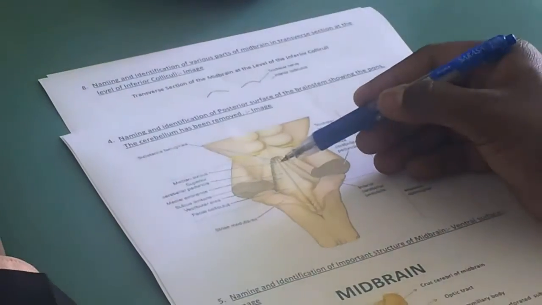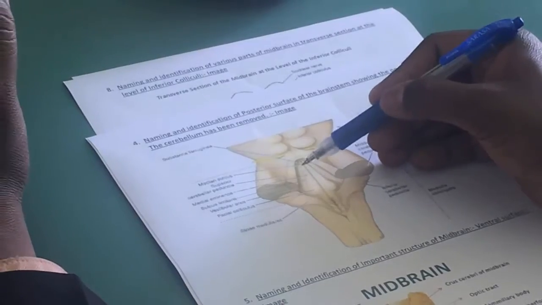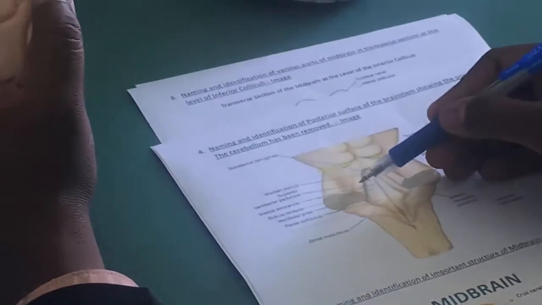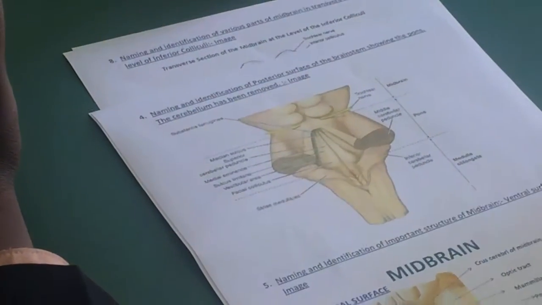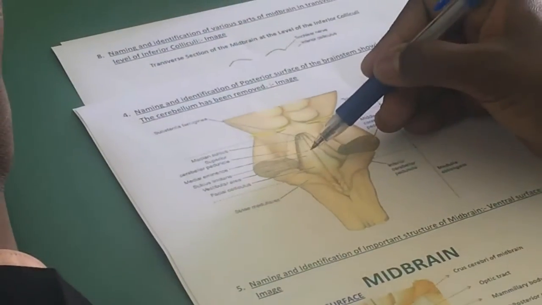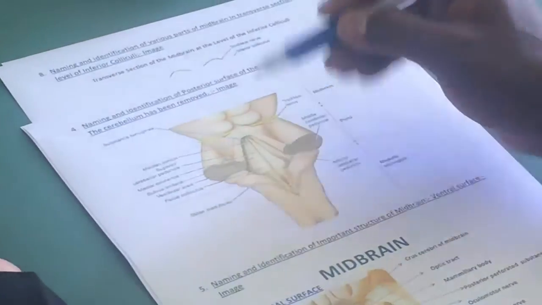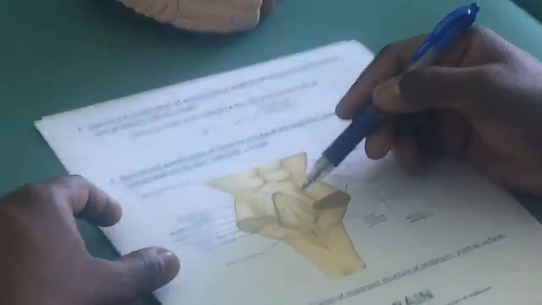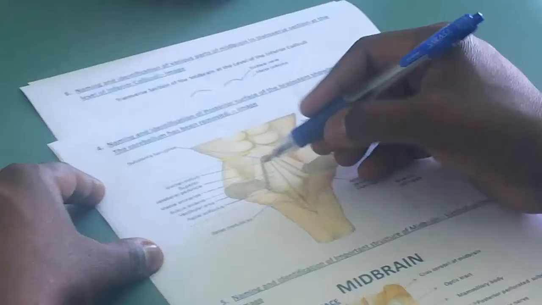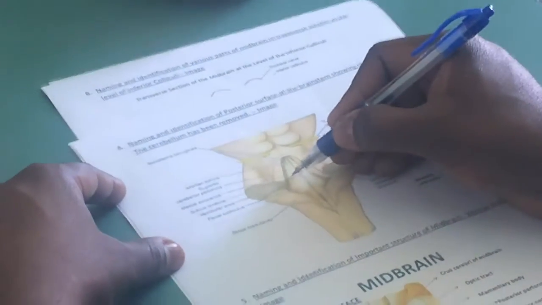Superior cerebellar peduncle. What is the superior cerebellar peduncle? I told you, this is the one which is going to connect to the cerebellum. Superior cerebellar peduncle, this one. Medial eminence. Eminence means something elevated. Sulcus limitans, which limits the eminence. The eminence is like this and it will end, so this is called the sulcus. The sulcus limitans.